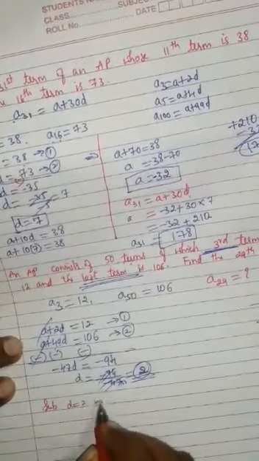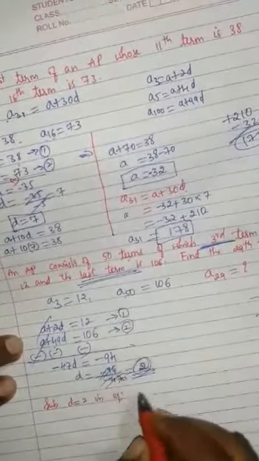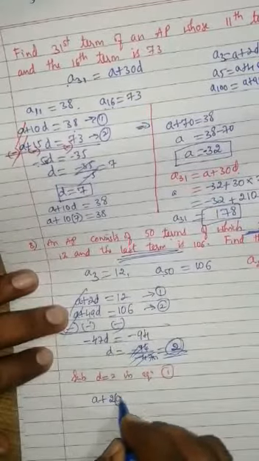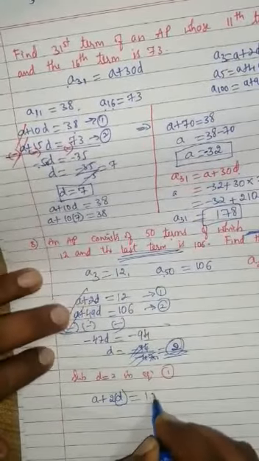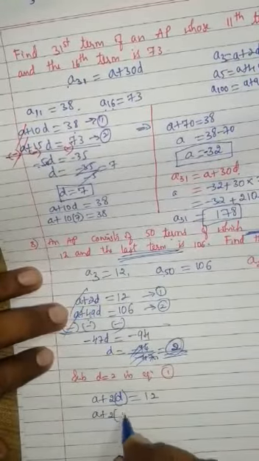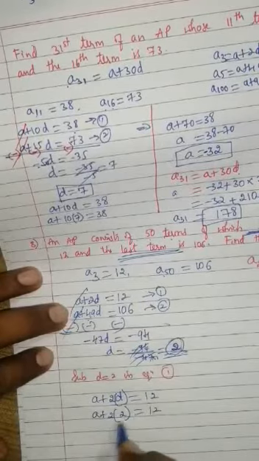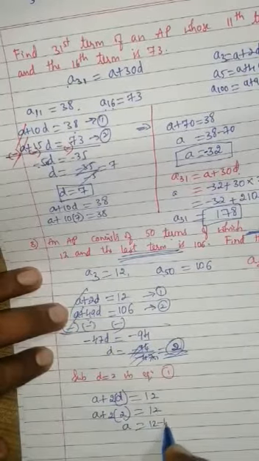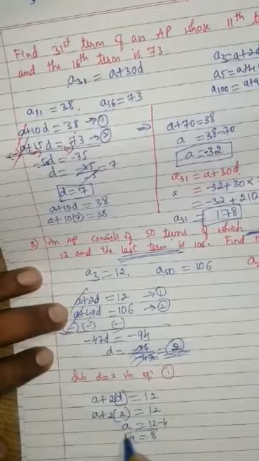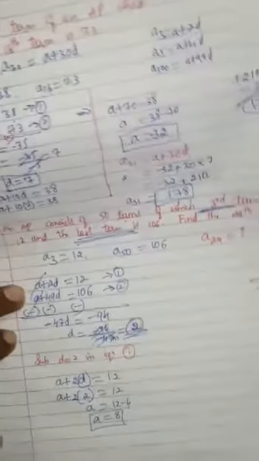Substitute D is equal to 2 in equation 1, or any equation we can substitute. We have gone through this kind of problem. A plus 2D is equal to 12. 2 twos are 4. 12 minus 4 is 8. A is equal to 8. Now what to find out?